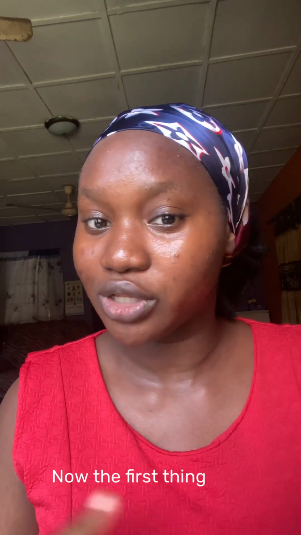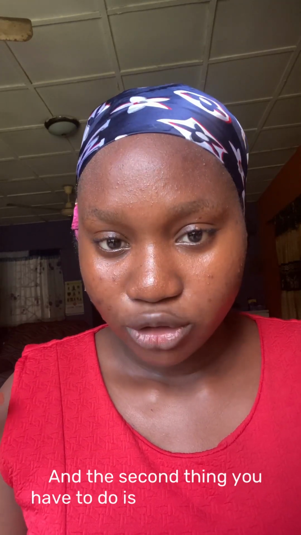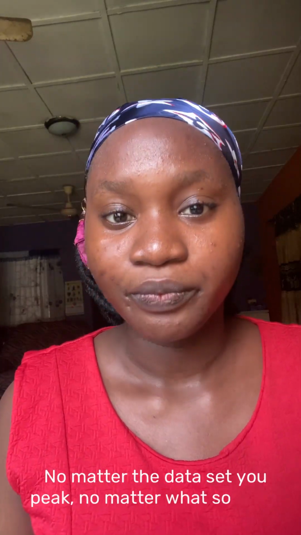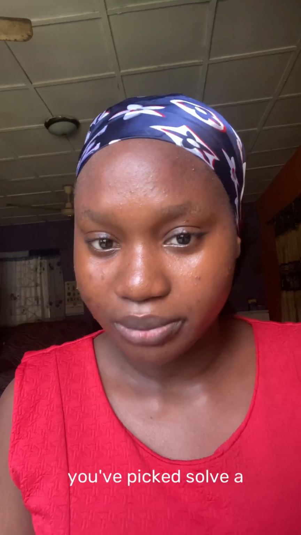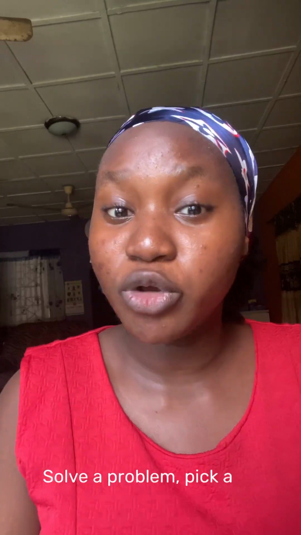Now, the first thing is you have to niche down, pick the industry you want to work in. The second thing you have to do is solve a problem. No matter the data set you pick, solve a problem. Pick a real world data set, and please don't go to Kaggle.